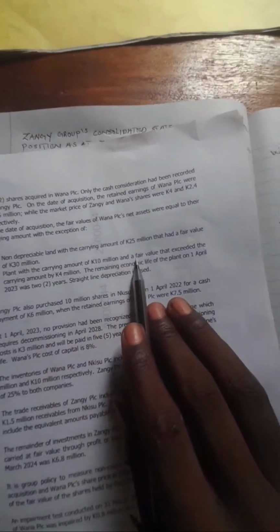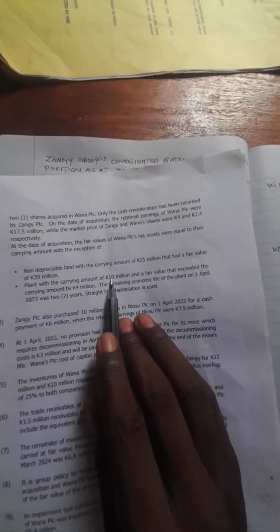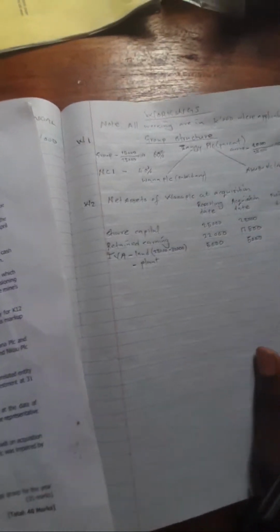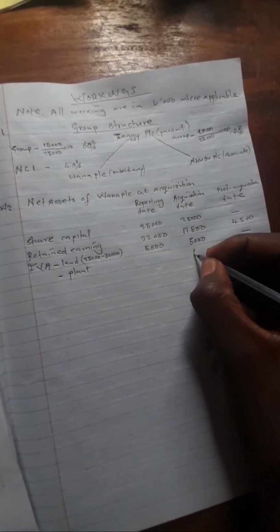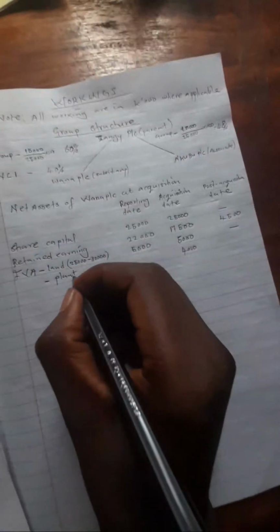And then also here we are seeing another plant with a carrying amount of 10 million and a fair value that exceeded the carrying amount by 4 million. So this means that they have already actually calculated for us. From 10, that is the previous, now it has increased by 4, which means it was 14, but they have already made the difference there. So plant had this one at acquisition, which is 4 million. Since I'm presenting it in thousands, that's how it is going to be.